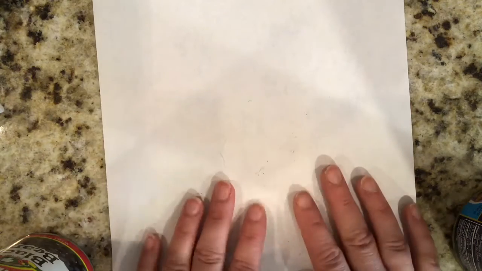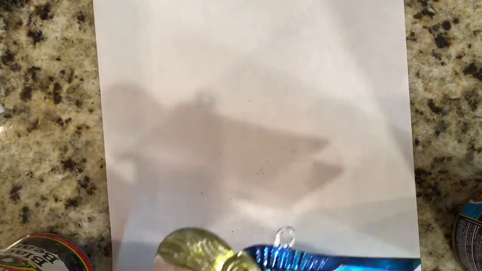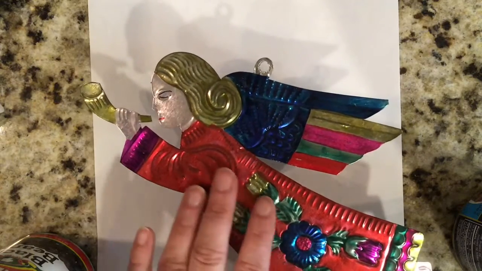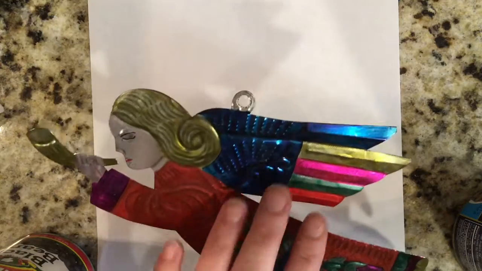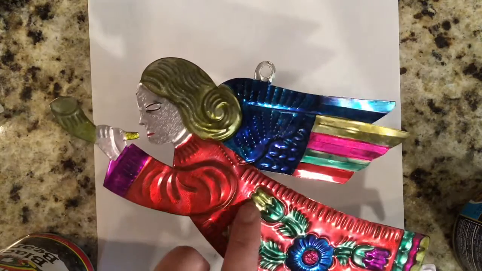Additionally, what you're going to have to do is go around your house and look for some objects that have some cool texture. I found some things in my house. You may or may not have these same things, you probably don't, but you can find things in your house that have texture as well. This is a metal piece of art that has a lot of texture on it.